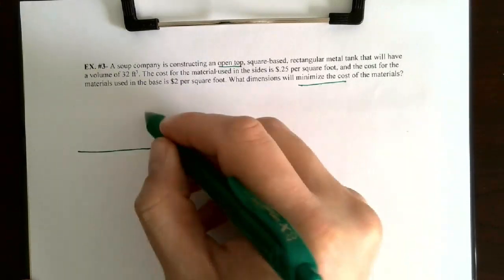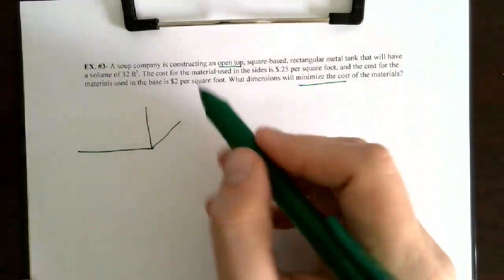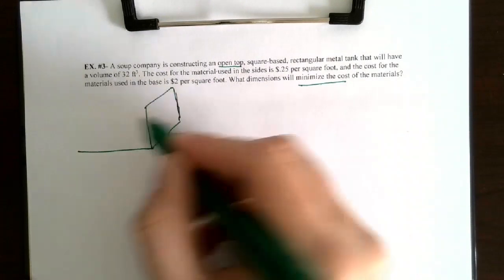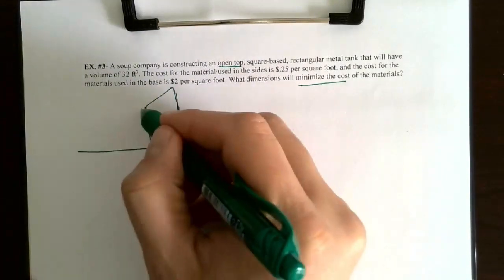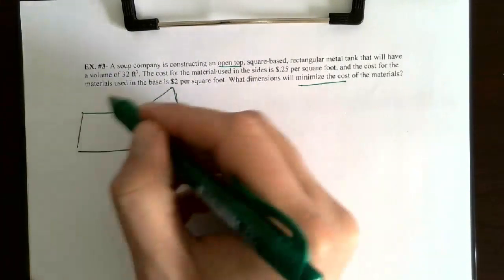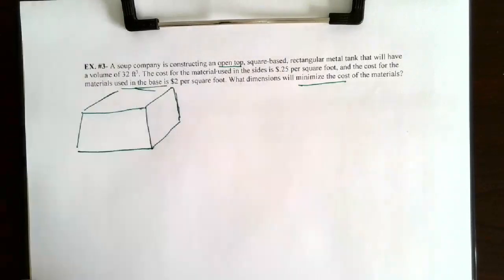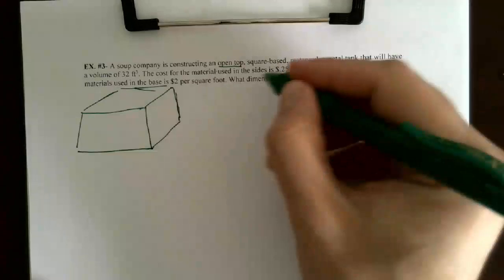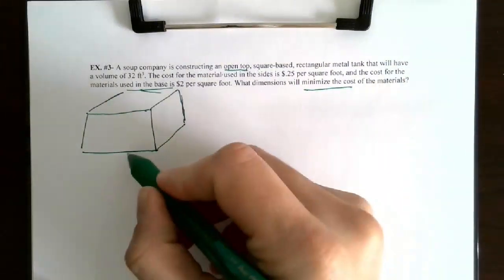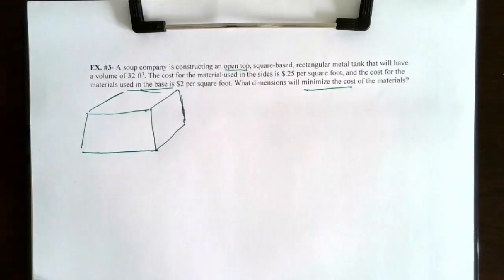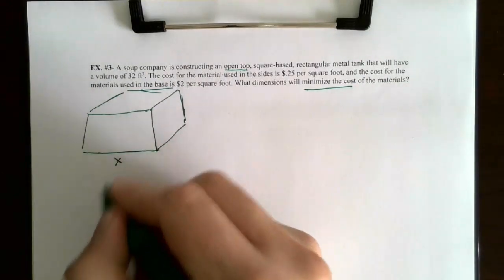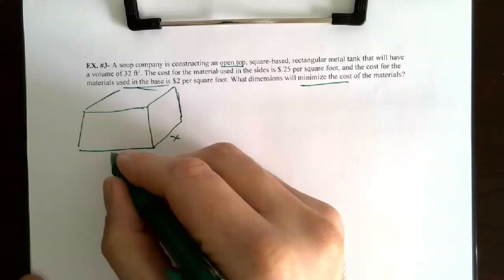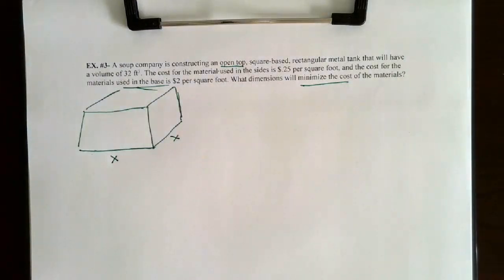Right, we've got this box or this tank that's going to look like this. Again, it doesn't have to be incredibly accurate, but just making sure that you have an idea of what we're looking at. So we've got this tank, and they tell you that it's square based, which means that the box is a square at the bottom, right? So I'm going to call the length of this side x, and I'm also going to call this x, because if it's a square base, then it has to be a square on the bottom. So we have x times x.